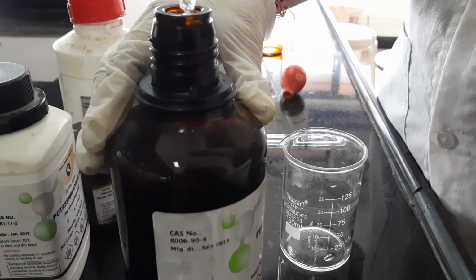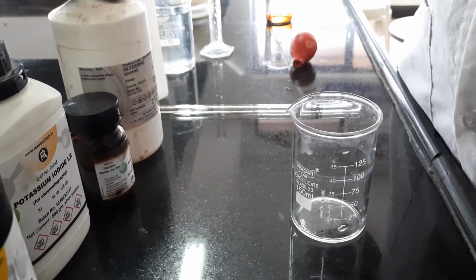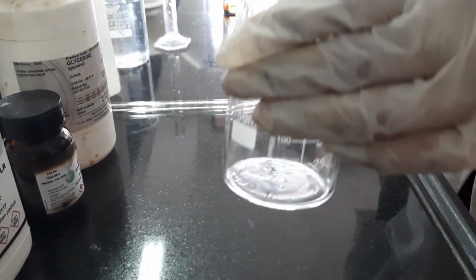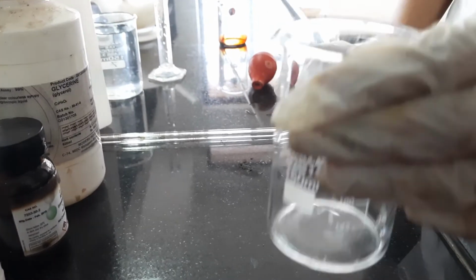So first I have dissolved iodine in water with the help of potassium iodide, and now I have dissolved this peppermint oil in the alcohol.